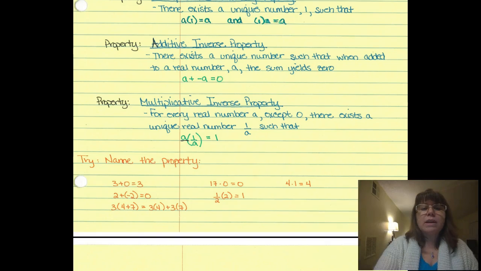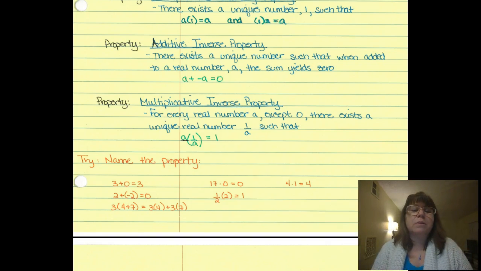4 times 1 equals 4. That's going to be the multiplicative identity property. It doesn't change it. That's its identity still. Before the multiplication, it's 4. After the multiplication, it's 4. Think of it as that's its identity.